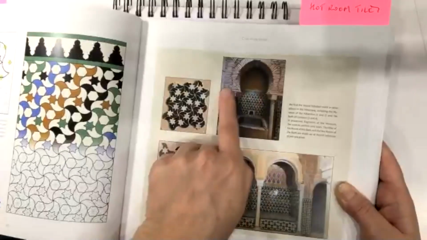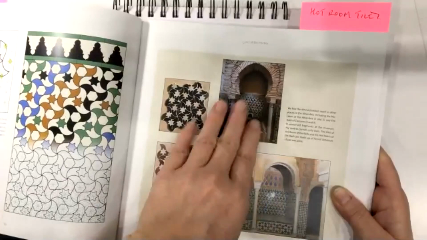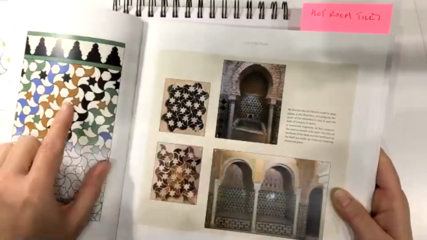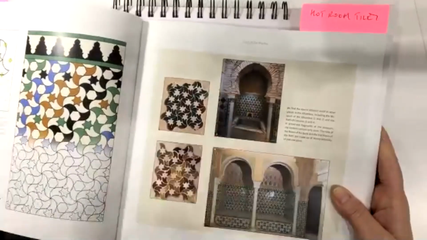Sometimes it's seen with stars and hexagons, and other times, there it is with some colour. Other times you can't see it very well. I'm going to show you a better image in a sec. But other times the stars and hexagons aren't infilled. So I'll show you how to construct the star and hexagon, but you may or may not choose to include it in your pattern. So let's have a look at the last little book.